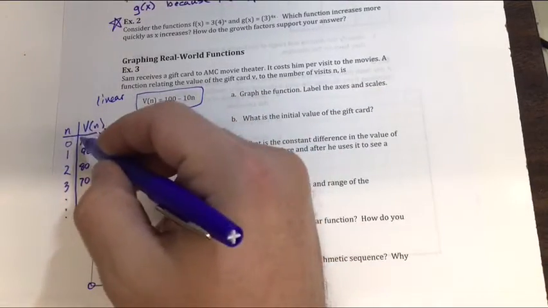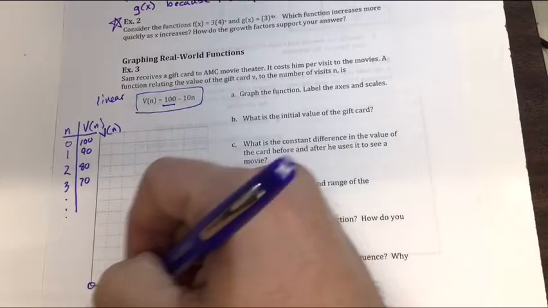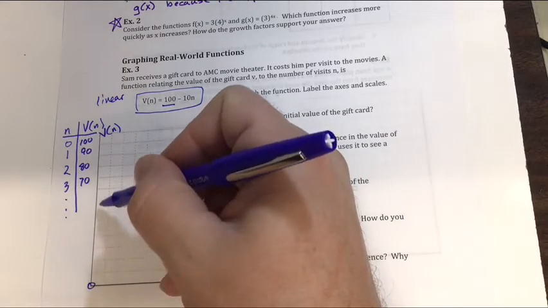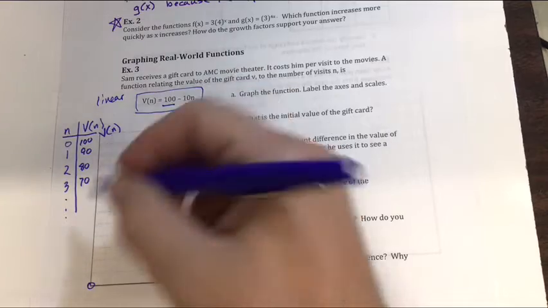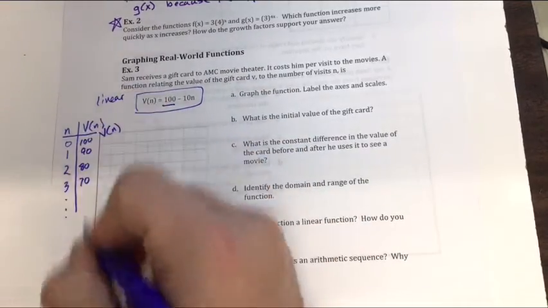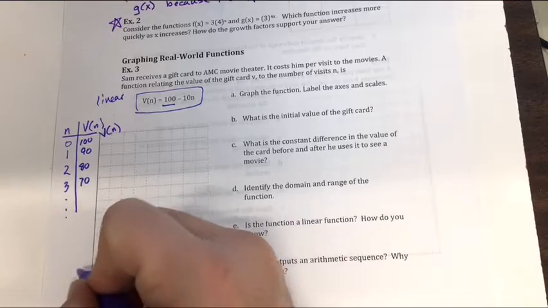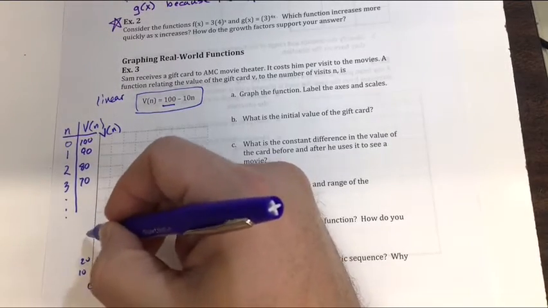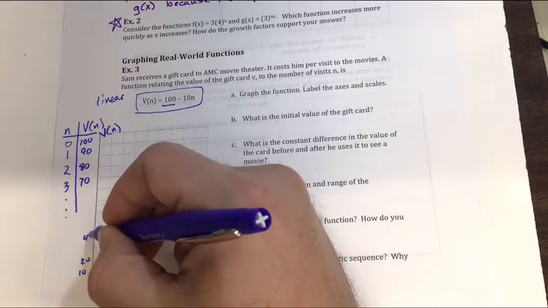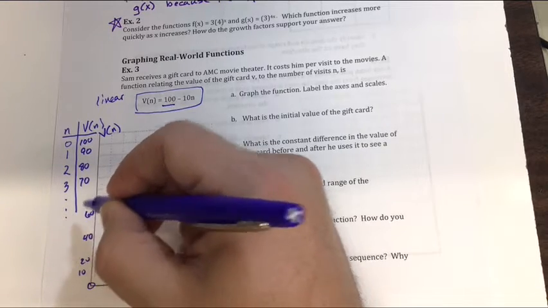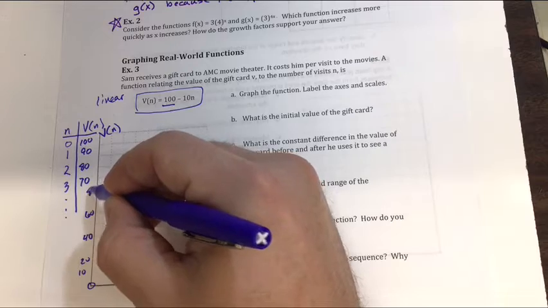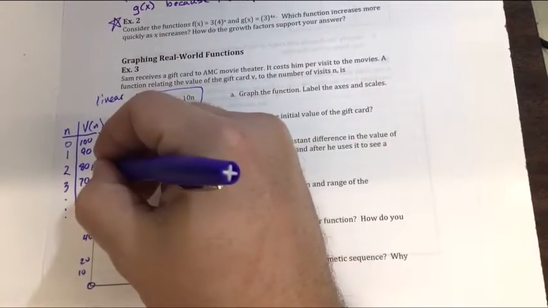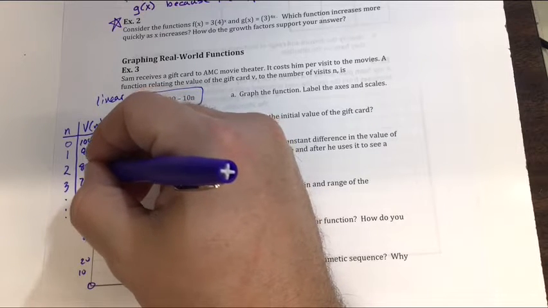Okay, so we're just going to start plotting these points. When he visits 0 times, he had $100. So I got to count my lines. 1, 2, 3, 4, 5, 6, 7, 8, 9, 10, 11, 12. So what I can do is my V of n, every line can be $10. Okay, or I could skip a line and count by 2s. So there'd be 40, 50, 60, 70, 80, and then there's 100. So that's, actually I'm kind of running out of room.